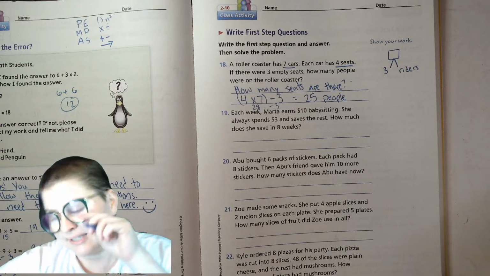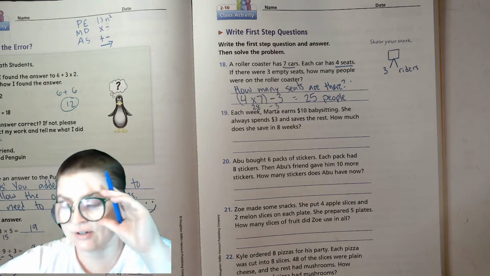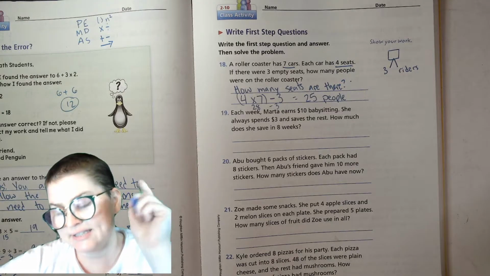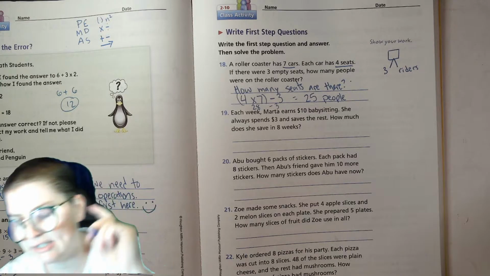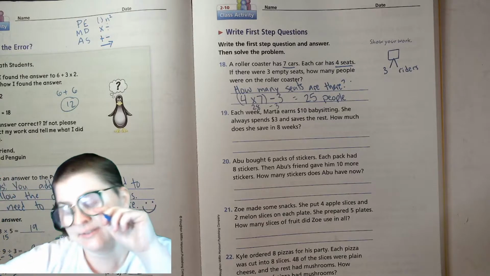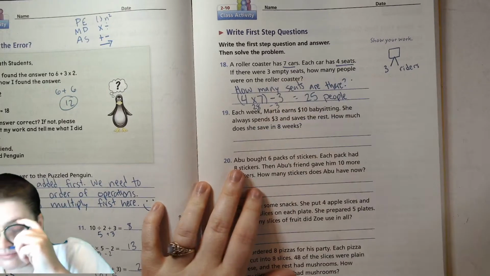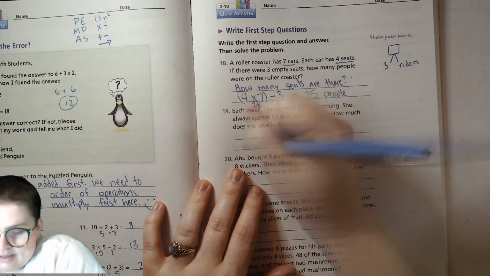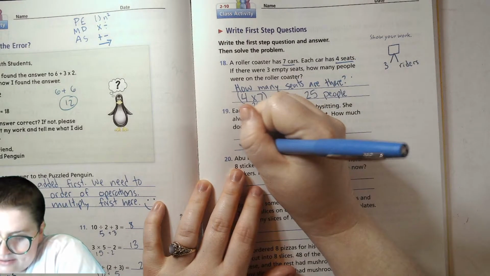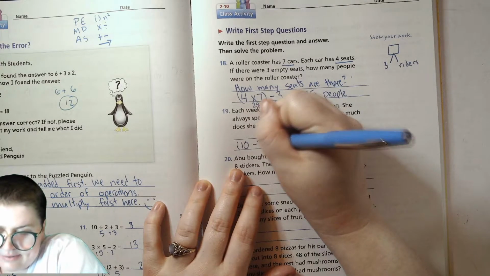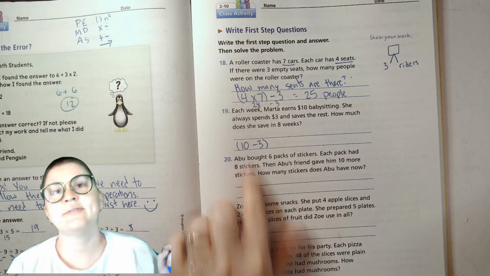All right, number 19. Each week, Marta earns $10 babysitting. She always spends $3 and saves the rest. How much does she save in 8 weeks? Okay, so we have here, she makes $10, spends $3.